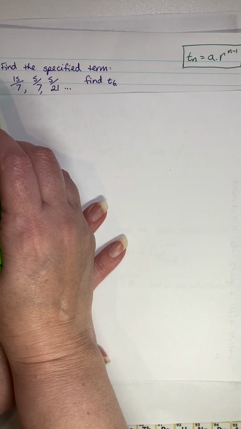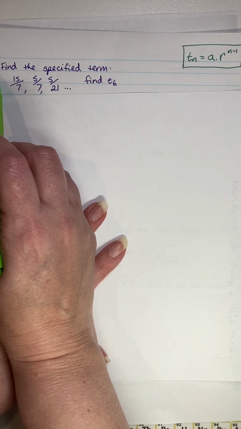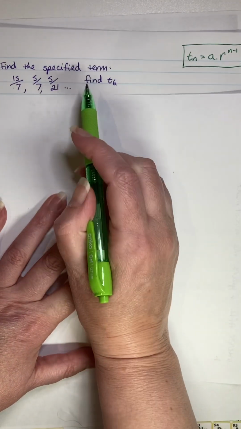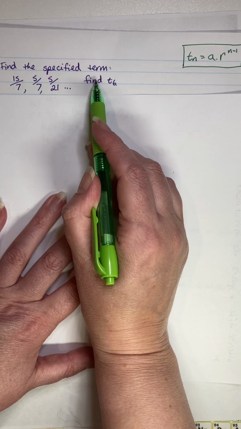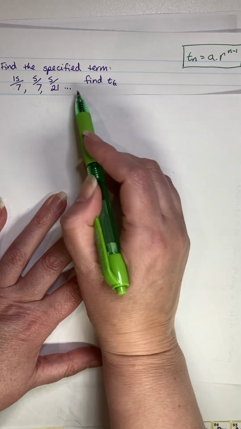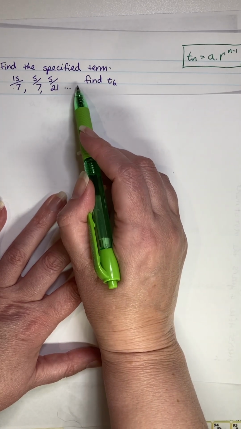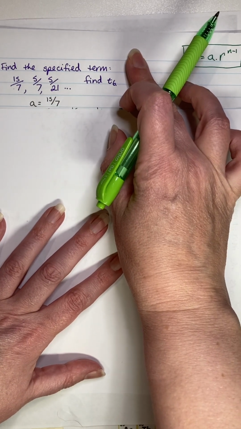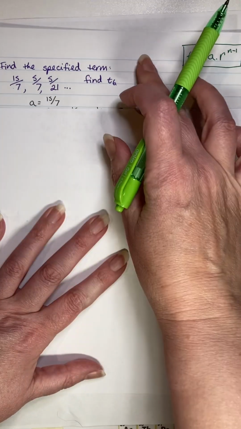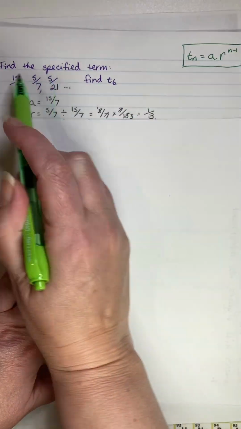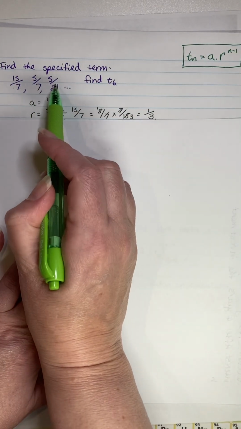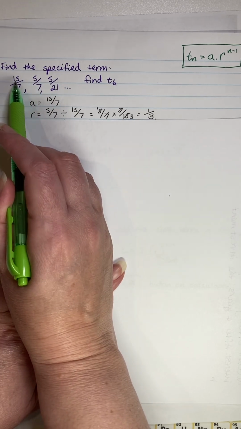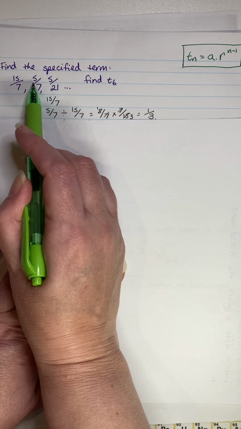Let's look at the first style of question, the simplest type. Find the specified term. For this, what we want to do is work out what the equation is for this particular problem. So we need to know what A is and R. A is easy, it's our first term here. For R, we can use any pair of these numbers and divide the second number by the first, or we could divide the third by the second.